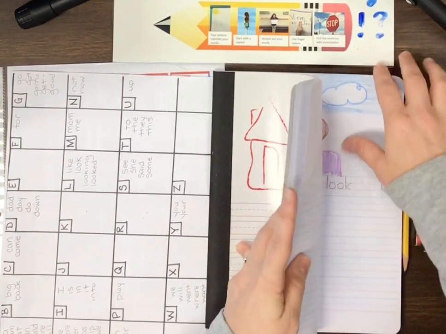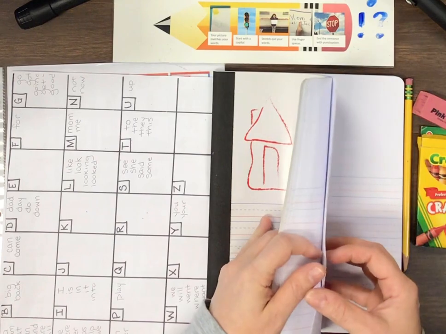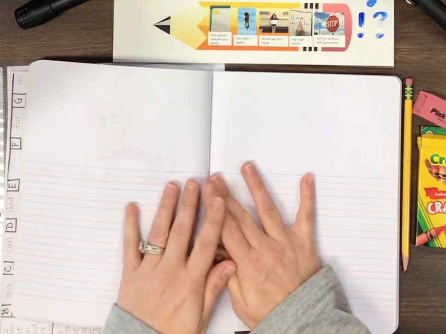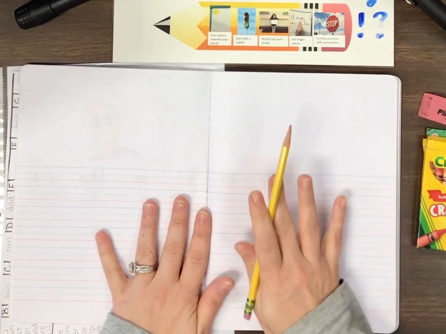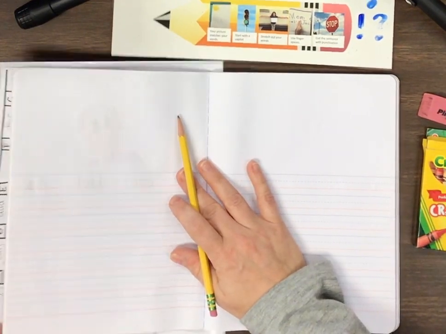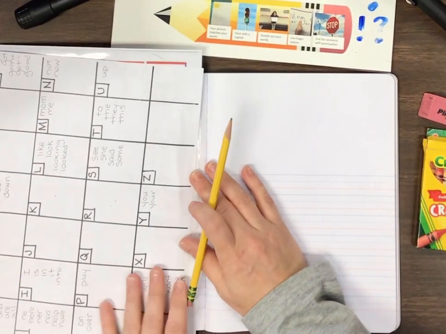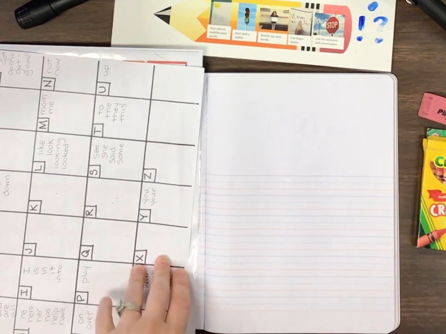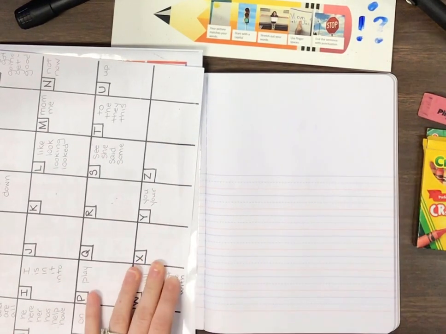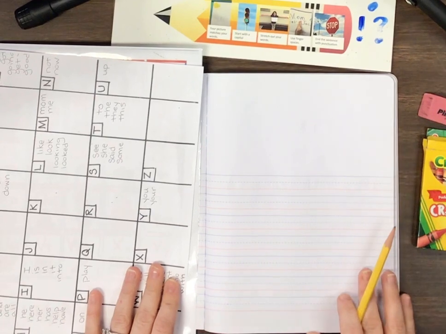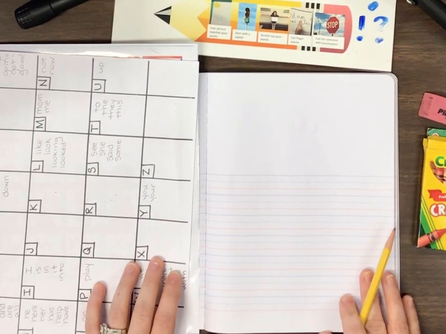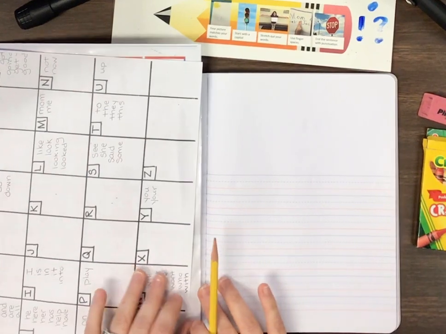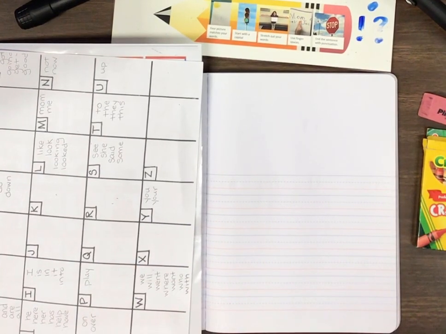We're going to open our journals to our next empty page. Okay, so you should be on your next empty page, and you're going to need your pencil. And let me get my ABC chart and my word wall right here where I can see them as well. Okay, so our sentence today that we are all going to write together, because you're going to do this with me at home, is he can look up. Can you say that? He can look up.